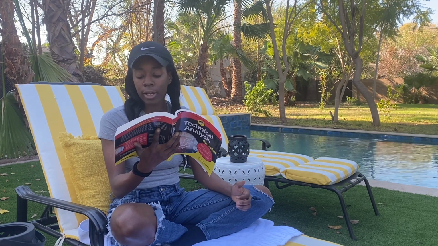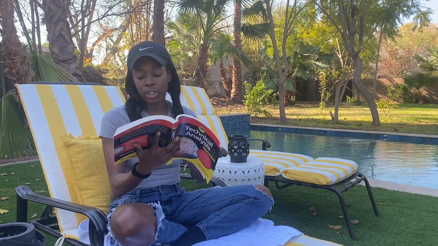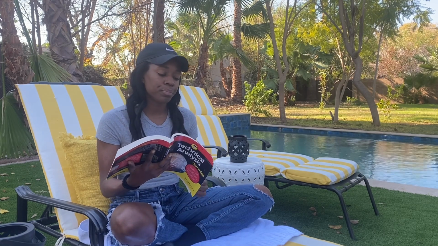Ooh, I hope I'm saying that right. But if you're interested in knowing more about it, you can check out the Investopedia entry.